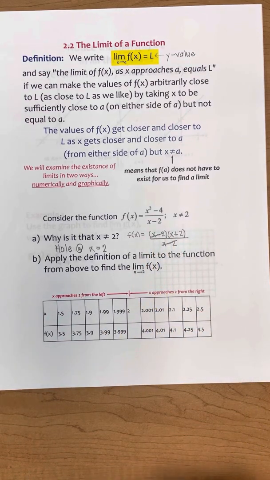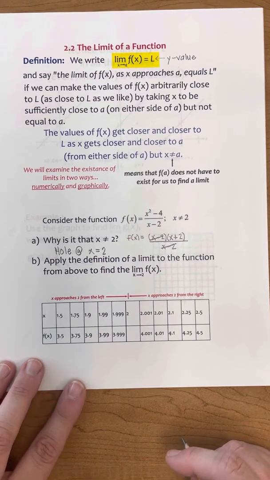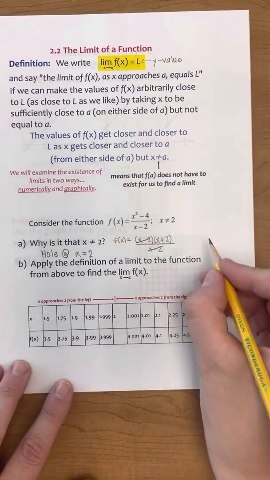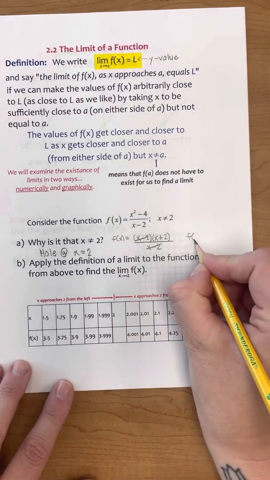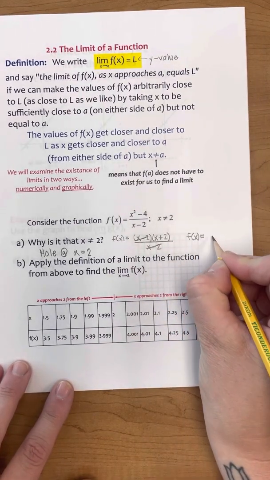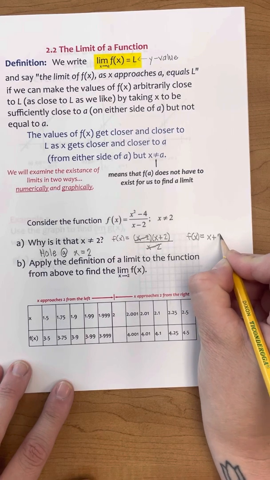Not only that, but going back even further to an easy definition, if we plugged in a 2, what would happen to the denominator? We would get 0, and we're not allowed to divide by 0. So there's a couple of reasons there, but that's why we have a hole. So what we would be left with is just f of x equals x plus 2.